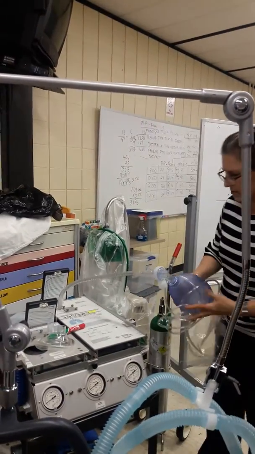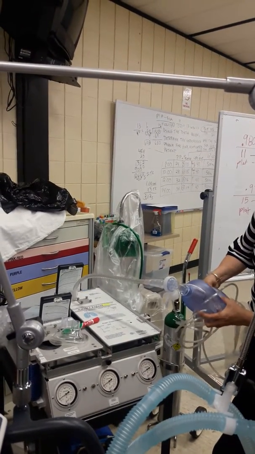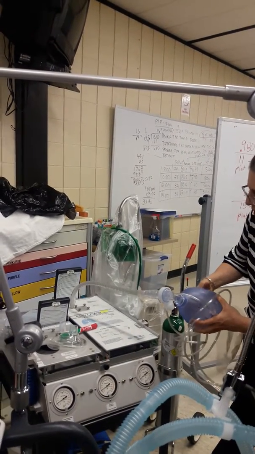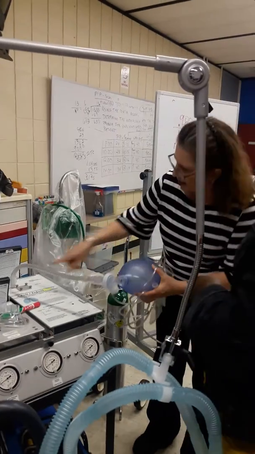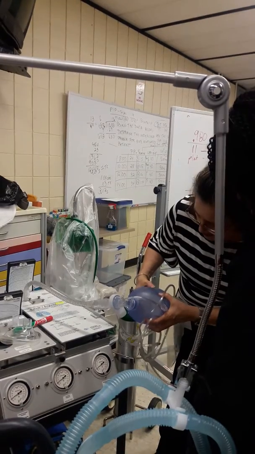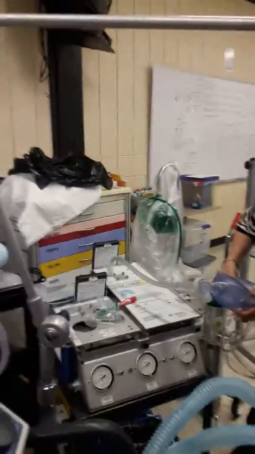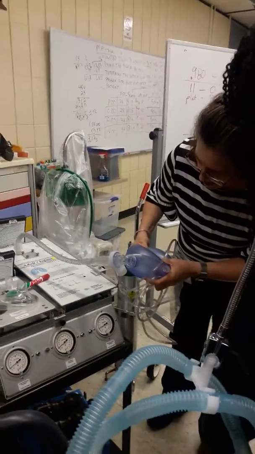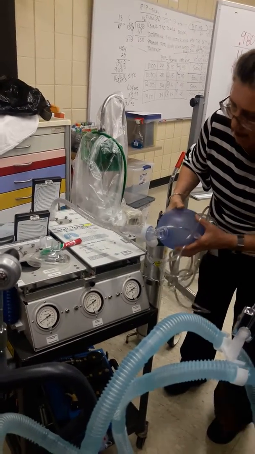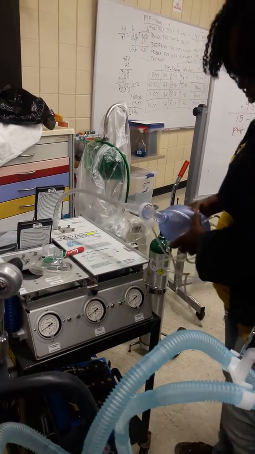So what I want you to do is just go up to 500. Feel what it's like with normal compliance of 0.1 liters, or 100 milliliters per centimeter of water, and look at the pressure that it's taking to go there. It's low, right? Very little pressure. If I do a plateau here, see my plateau? My plateau is 5. So I can model it here. I can't do it on the vent because it's missing.